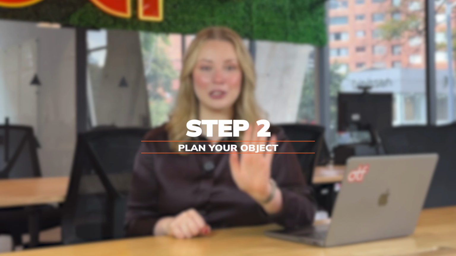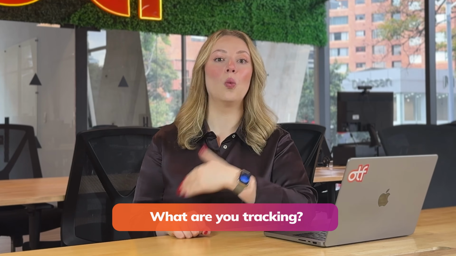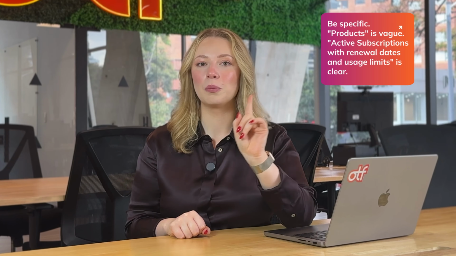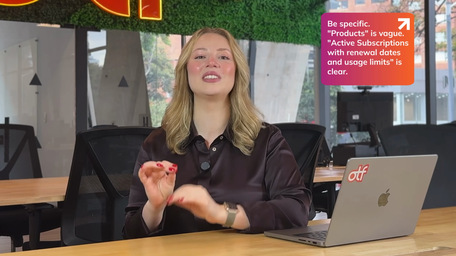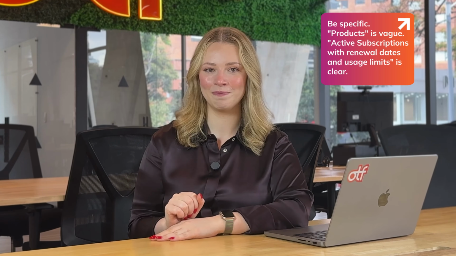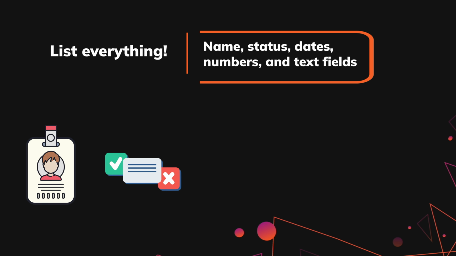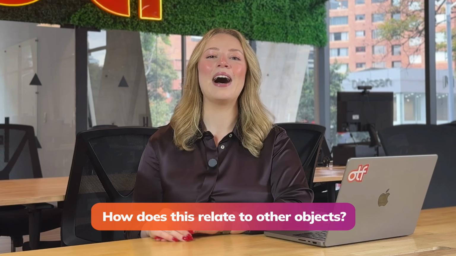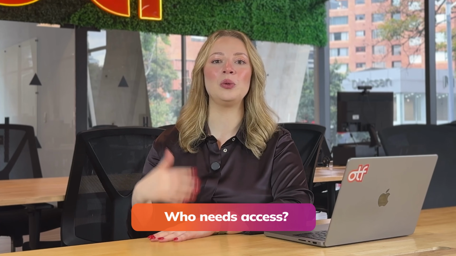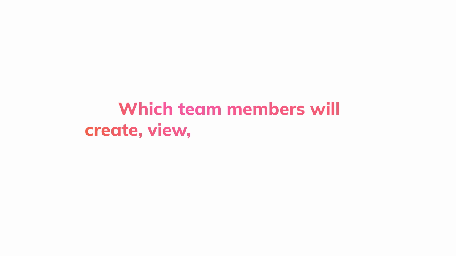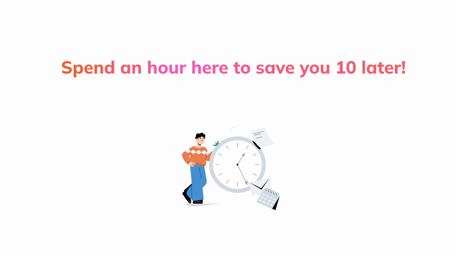So, before you touch HubSpot, answer these questions. What are you tracking? Be specific here. Products is vague. Active subscriptions with renewal dates and usage limits is crystal clear. What properties does each record need? List everything: name, status, dates, numbers, and text fields. How does this relate to other objects? Will each subscription link to one company or many? Will each course link to multiple contacts in HubSpot? And who needs access? Which team members will create, view, and edit these records? Make sure to spend an hour here to save you 10 later down the track.